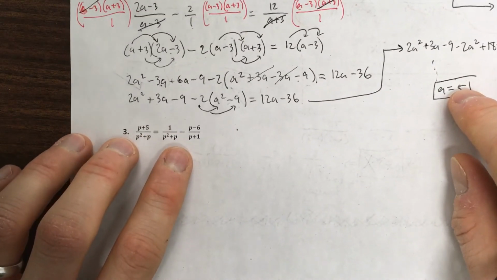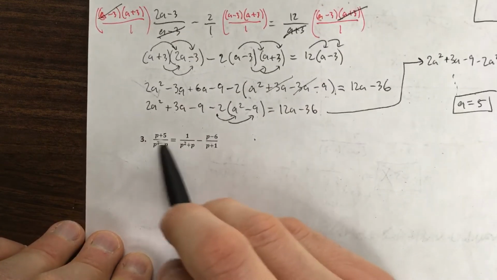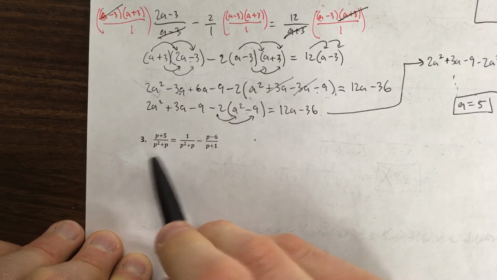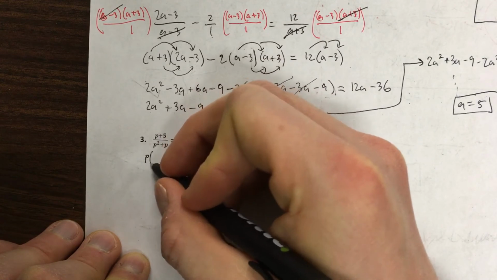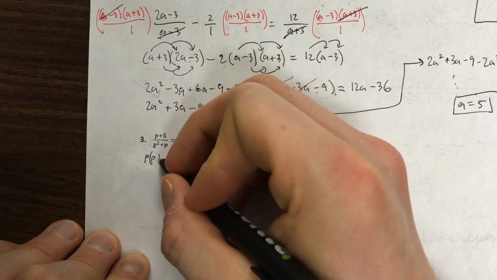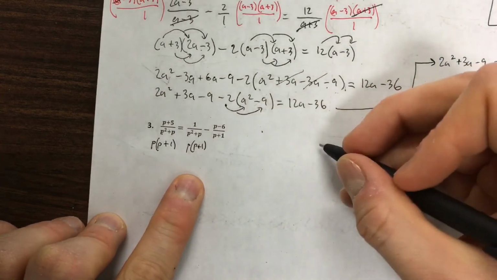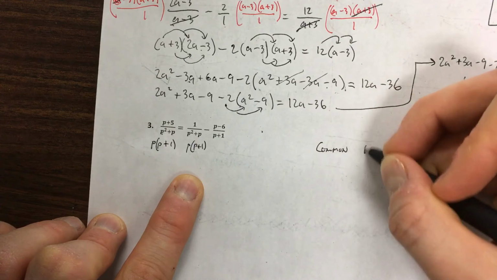Here, I'm going to give you the solutions, put you in the right direction. Factor everything. Here, a lot of people didn't recognize that this factors. They both have a p in common, so we can factor out p. If I factor out p from p squared, I'm left with p. Factor out p from here, p plus 1. This already has a p plus 1.